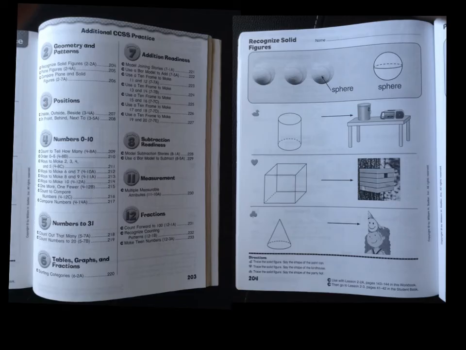On page 203, you will find the section that contains extra practice lessons for the additional Common Core lessons just explained. You may want to place a sticky note here for future reference. The next page, page 204, is an example of an extra practice page for the Common Core lessons. Please note that the correlation to the lesson is found here at the bottom of the page. These lessons will be assigned periodically. However, you may choose to use these pages as practice and reinforcement as needed.